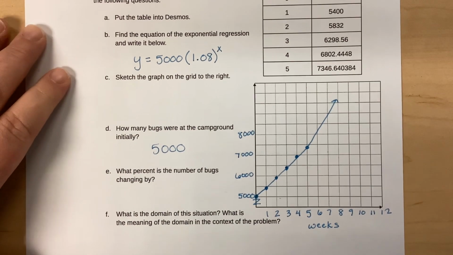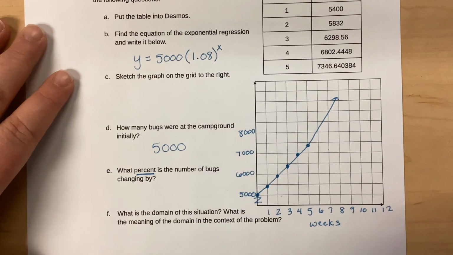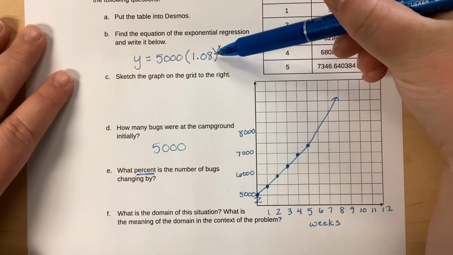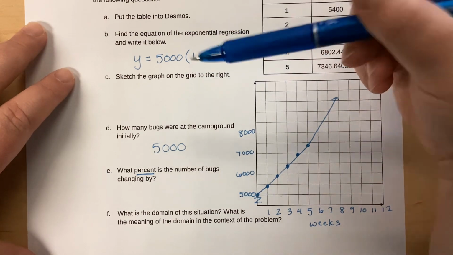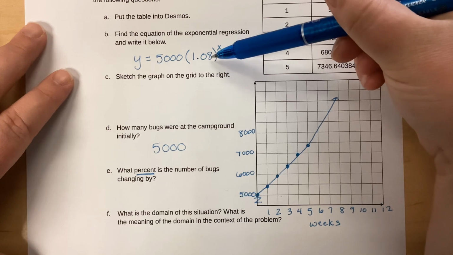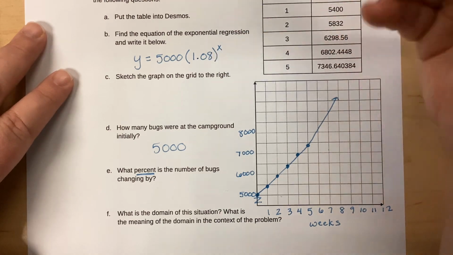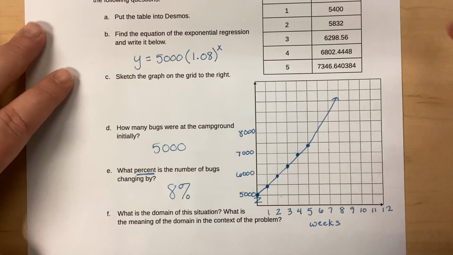All right, now what percent is the number of bugs changing by? The key word here is percent. The common factor is 1.08, but that is not the percent. So remember, if it's greater than 1, you need to subtract that 1 from it and then change the decimal to a percent. So I'm left with 0.08 when I take the 1 away, which is 8%. And it is increasing, so I'm going to leave that positive.